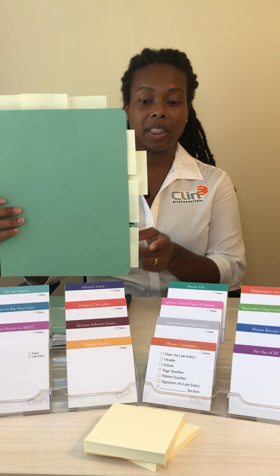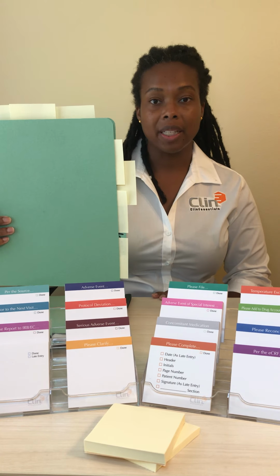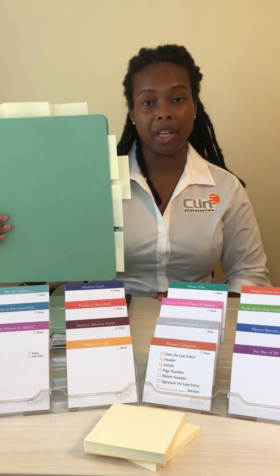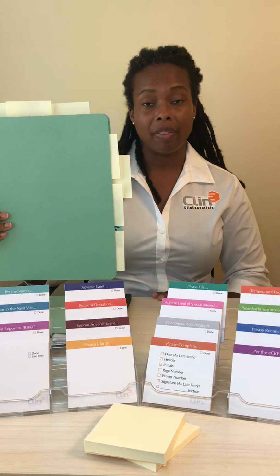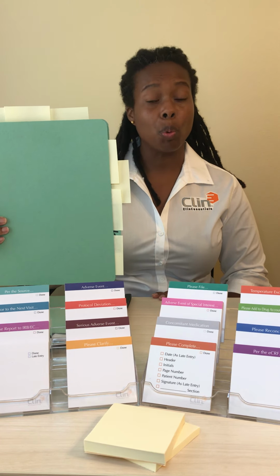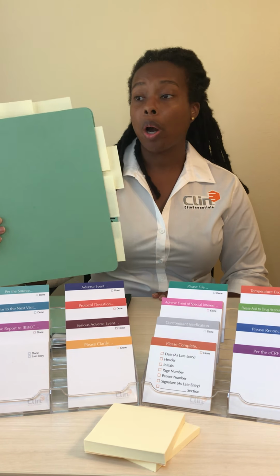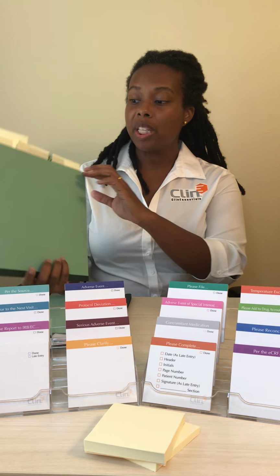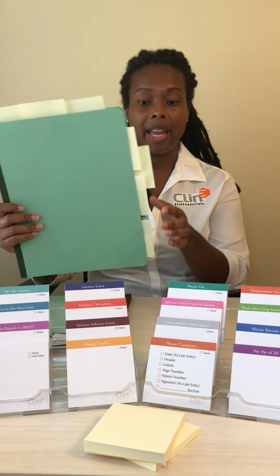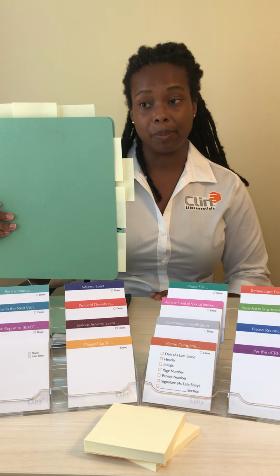Now, as you can see, these yellow flags represent actions for the study coordinator to either clarify or to action. Maybe something needs to be reported to the IRB, or there's a serious adverse event or a protocol deviation. So these yellow sticky notes indicate something that requires the study coordinator's time and attention.